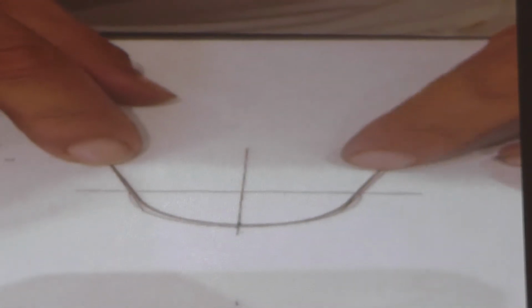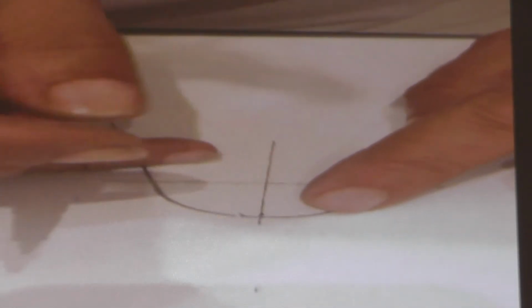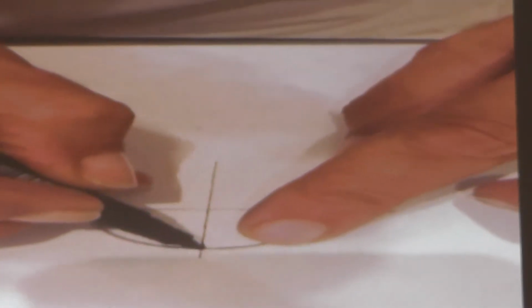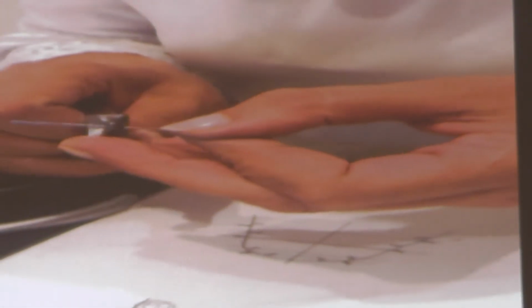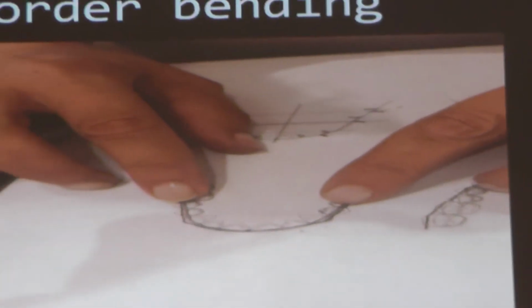That's good. And first I will mark the midline and cut the excess wire. Not too short but not too long. This is the upper wire, this is lower and this is upper. I use this template to mark the segments of torque.